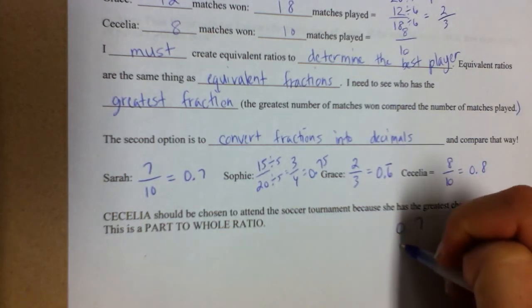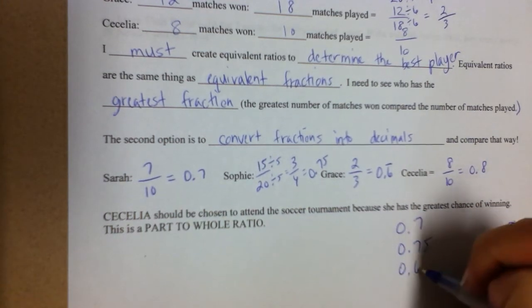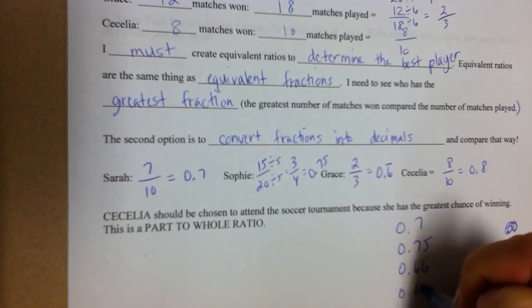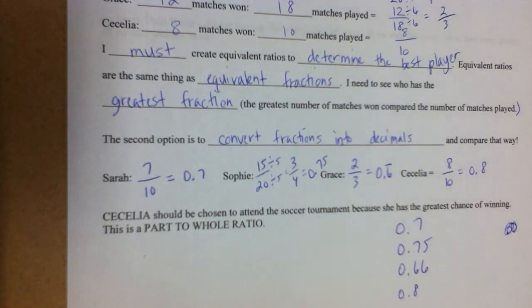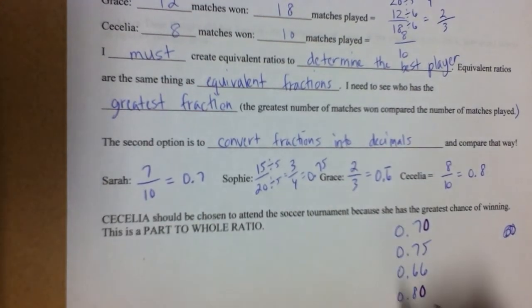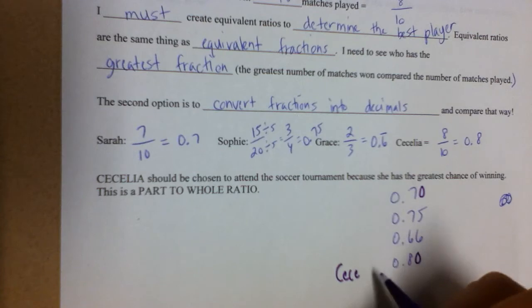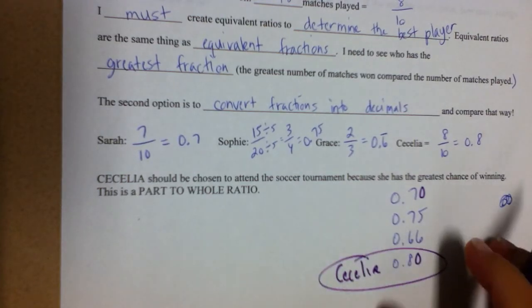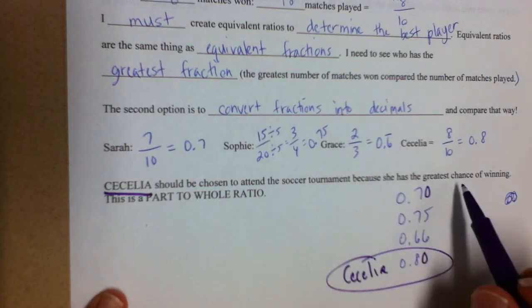0.7 for Sarah, 0.75 for Sophie, 0.6 repeating for Grace, and 0.8 for Cecilia. I'm going to stack them, fill them in with the zeros. Grab another pen so I can do that in a different color. So now they're filled in, and if I go from left to right, I can see that Cecilia had the highest decimal. So Cecilia, which you already have written on your paper, should be chosen to attend the tournament because she has the greatest chance of winning.